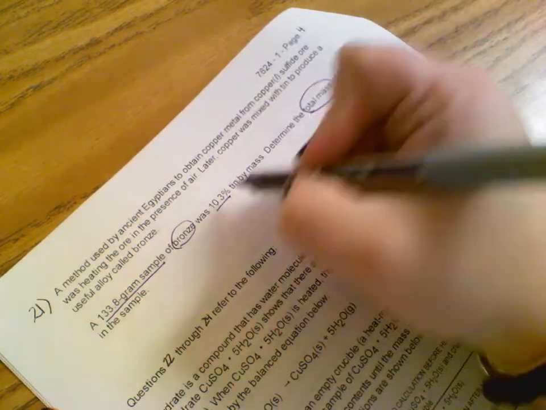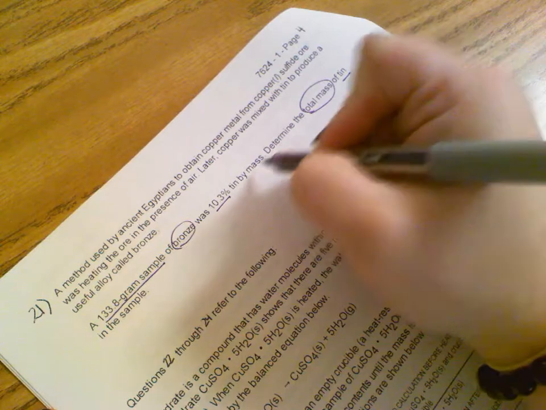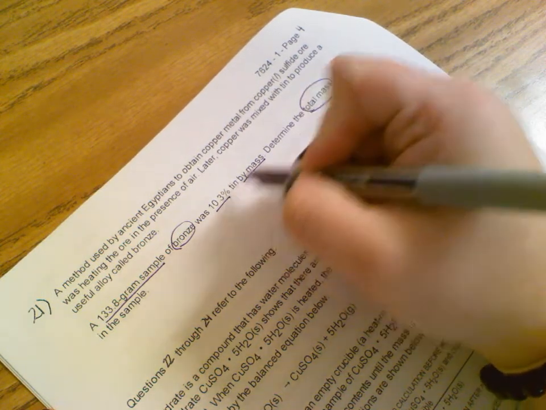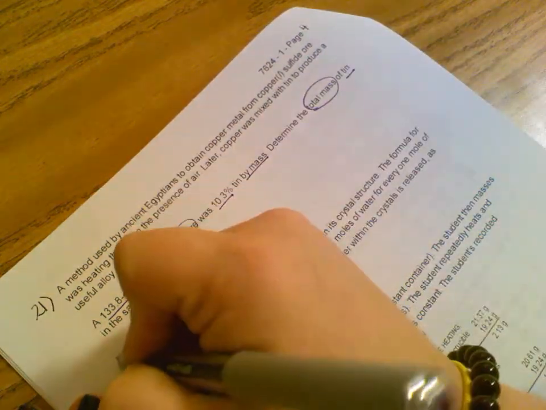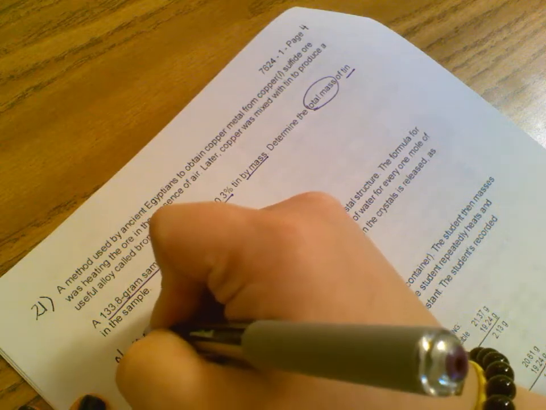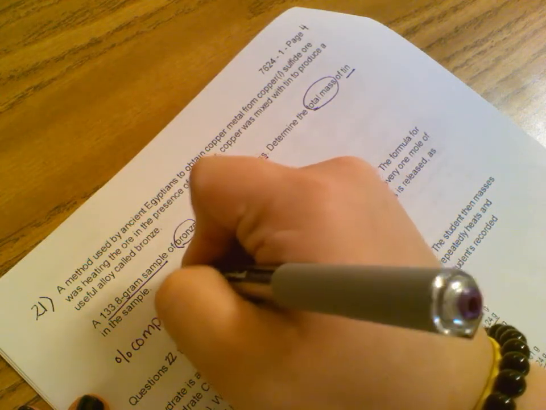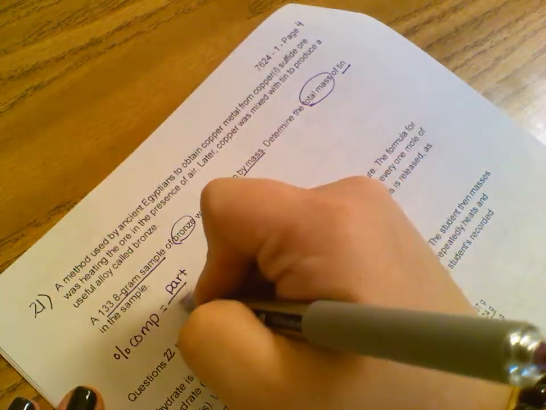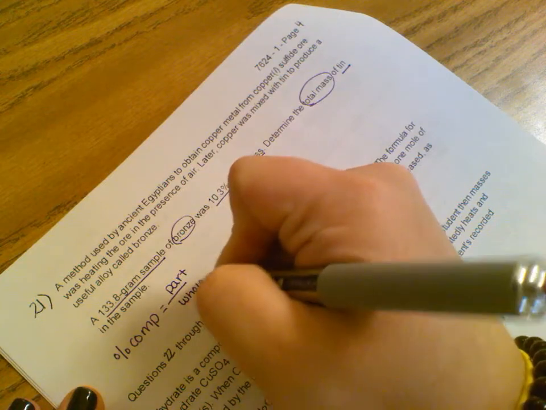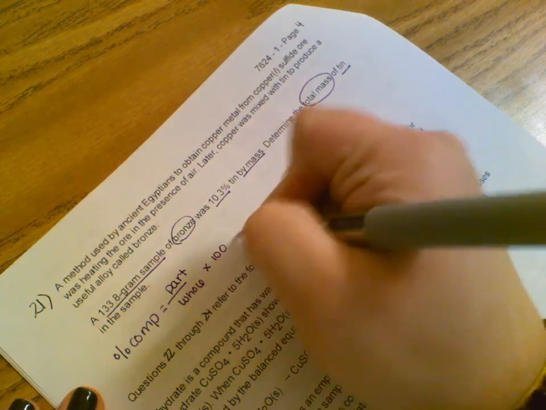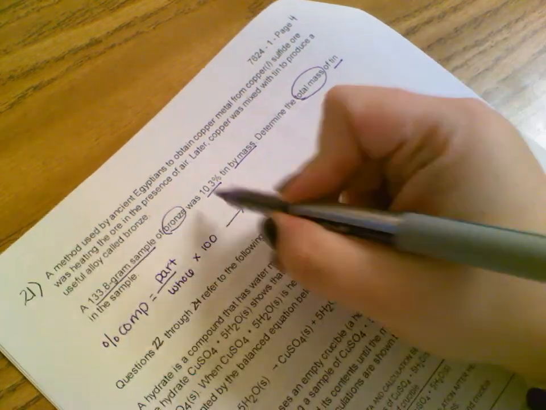Well, they give you a percent, and then they say percent by mass. That is your percent composition formula from your reference tables. So percent composition is mass of the part over mass of the whole, times 100. Here, they give me the percent.